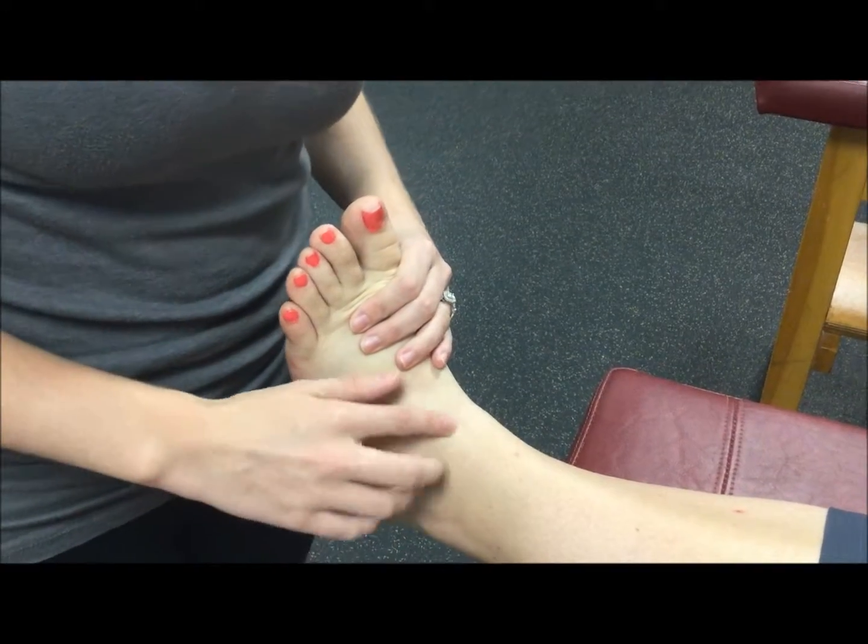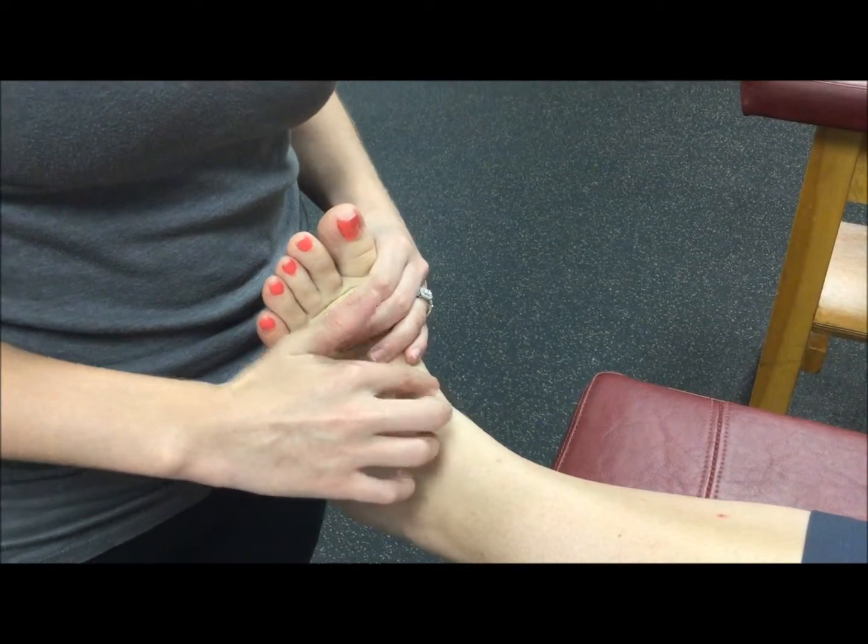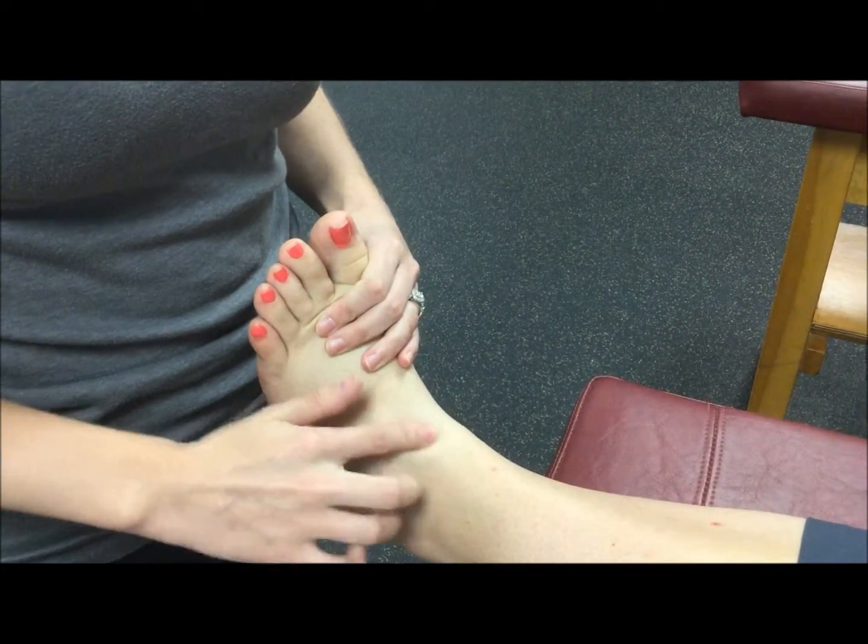The dorsal pedal artery is in between the extensor hallucis longus tendon and the extensor digitorum longus right here in the middle.